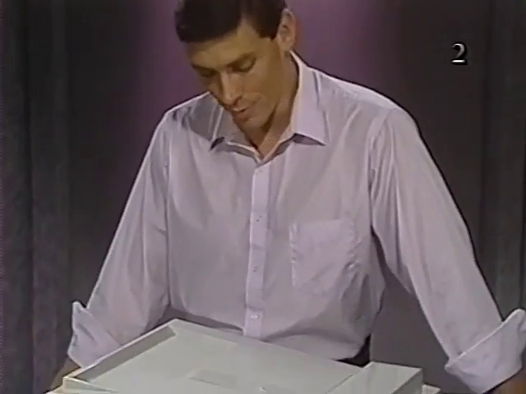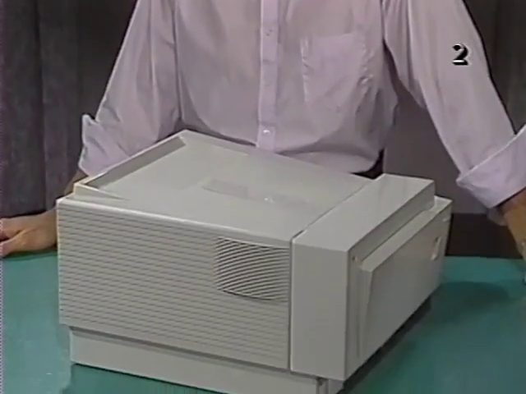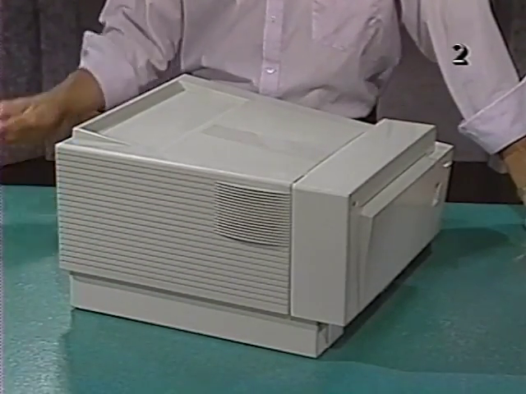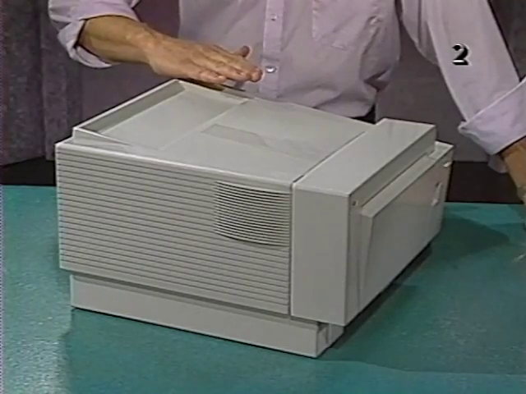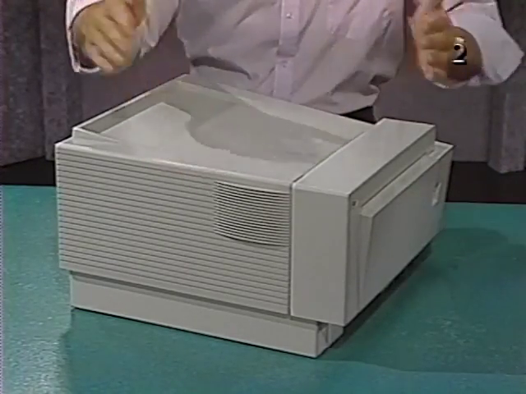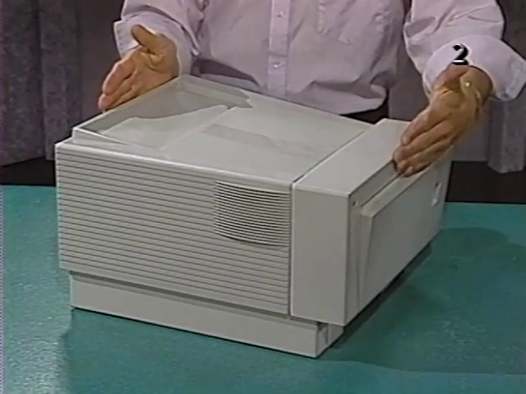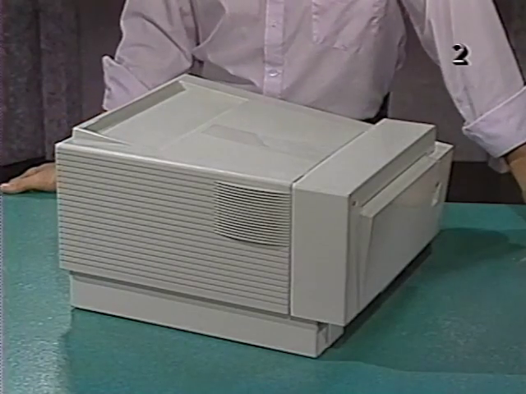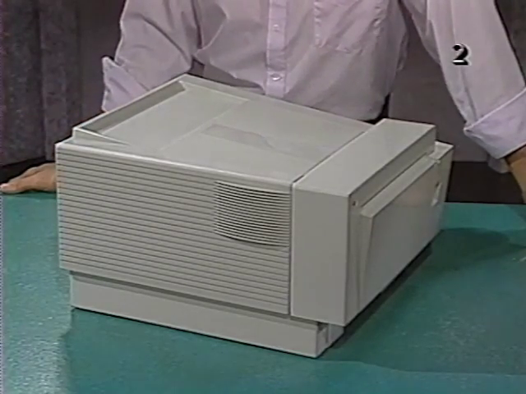The Personal LaserWriter print engine has a smaller footprint and is lighter than either the LaserWriter Plus or the LaserWriter 2. The Personal LaserWriter is 9.8 inches high, 15 inches wide, and 18.3 inches deep. It weighs approximately 30 pounds. Now let's look at the major physical features of the Personal LaserWriter.